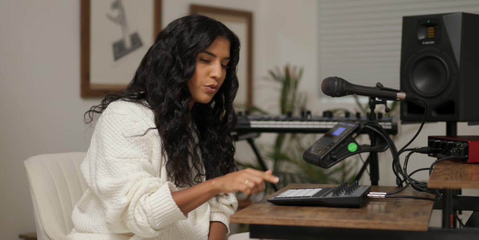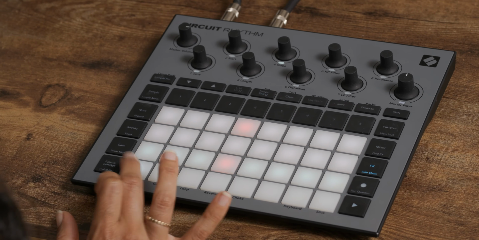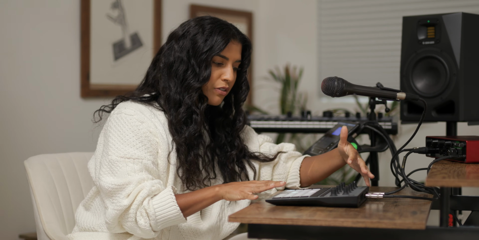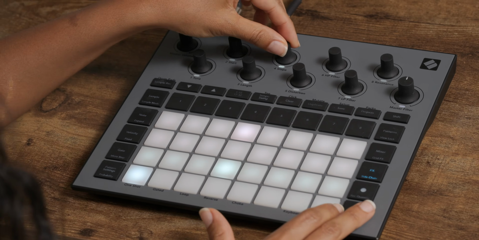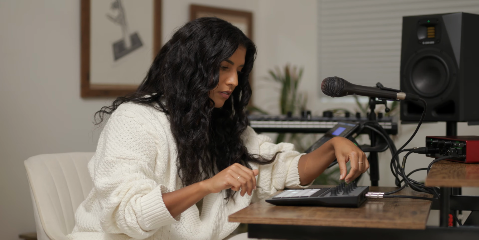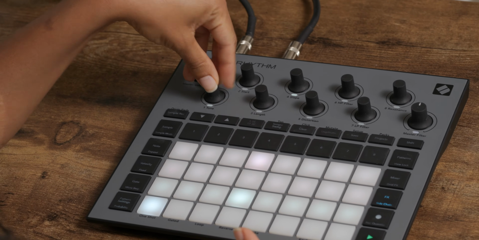I want to add some texture to those vocals, so I'm going to go to the effects page and add in some reverb and delay. So these top knobs now correspond to how much reverb and delay is going to each track. I'm adding quite a bit to track 4. And I'm going to add a little bit to that bass too.